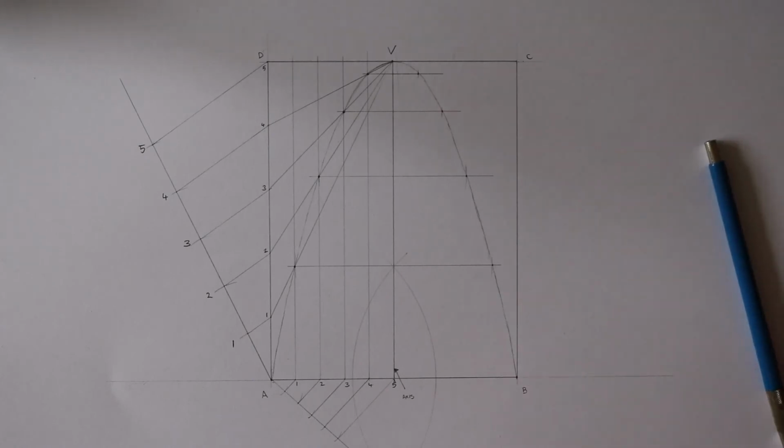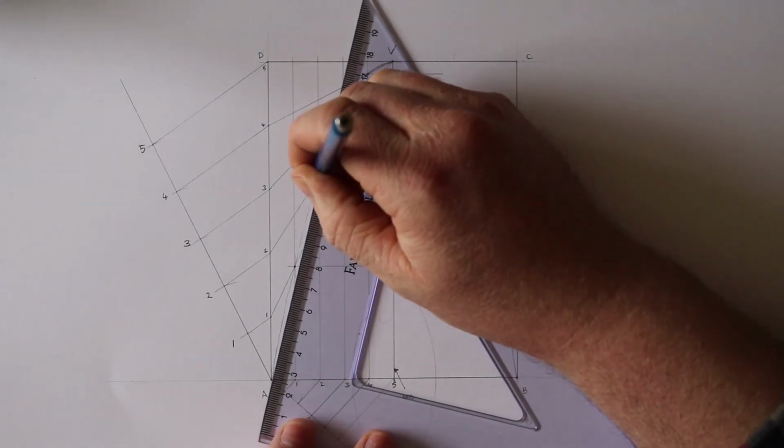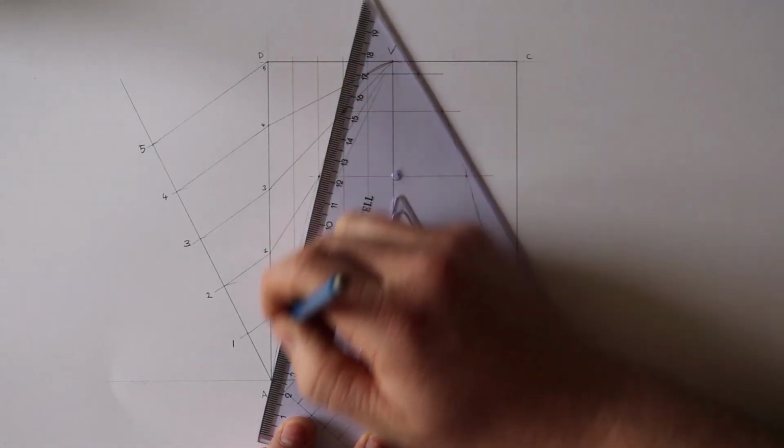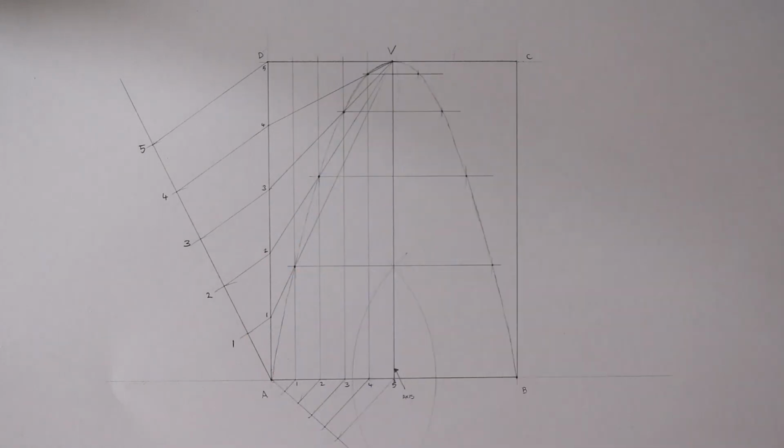I know it's a continuous curve, guys, because if I connect up any 2 points that are either side of another point, there's no straight line through that. The point in the center will always be above that line.